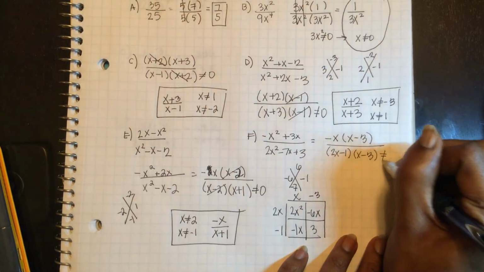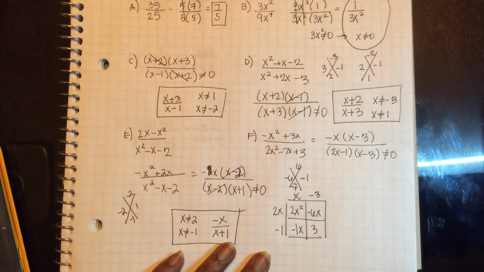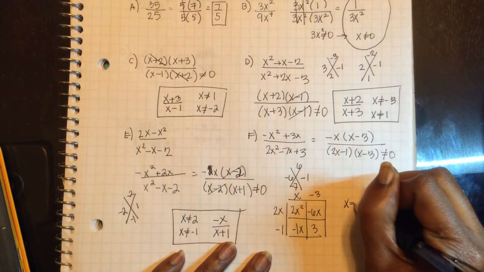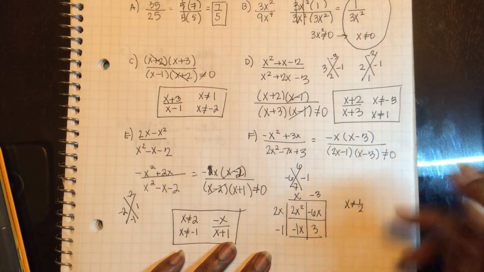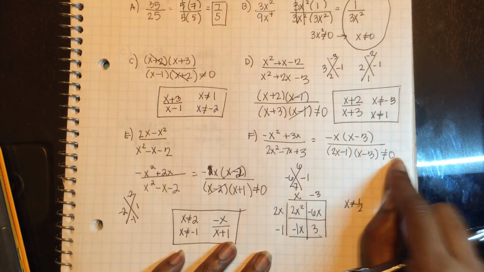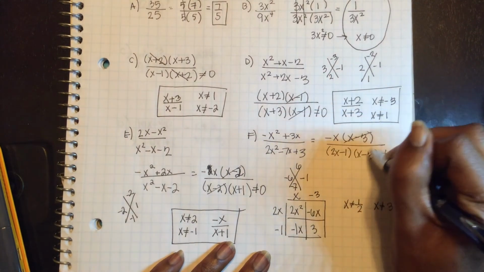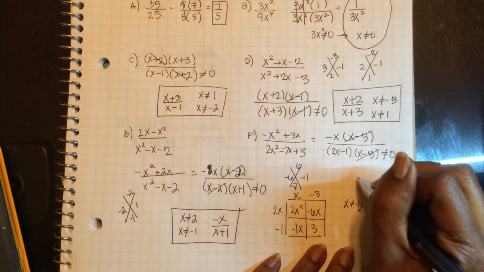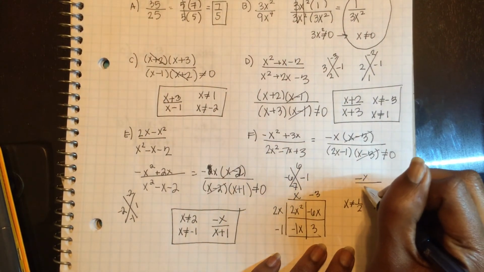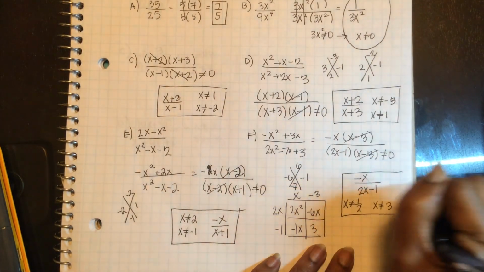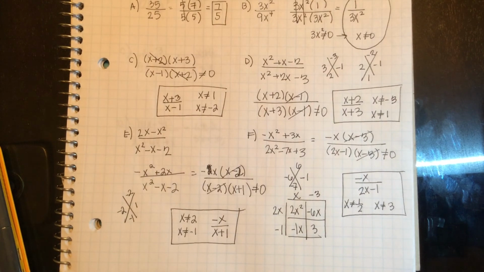Now remember, our denominator cannot equal 0. So if 2x minus 1 cannot equal 0, x cannot equal 1/2. And if x minus 3 cannot equal 0, x cannot equal 3. Now I will cancel out my GCF of x minus 3, and it simplifies to be -x over 2x minus 1 with these restrictions on my x values.